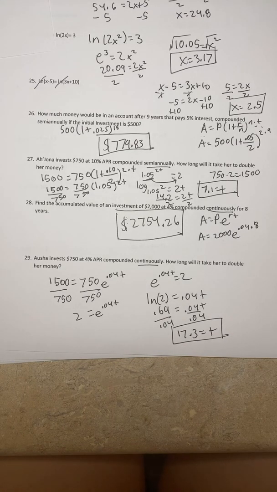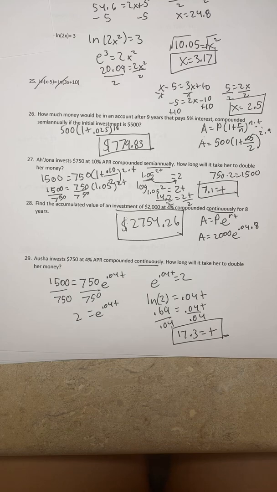So if you look comparatively to Aja at number 27, it'll take a lot longer if you're compounding continuously versus compounding semi-annually. All right, so that is the end of the review for Unit 2.